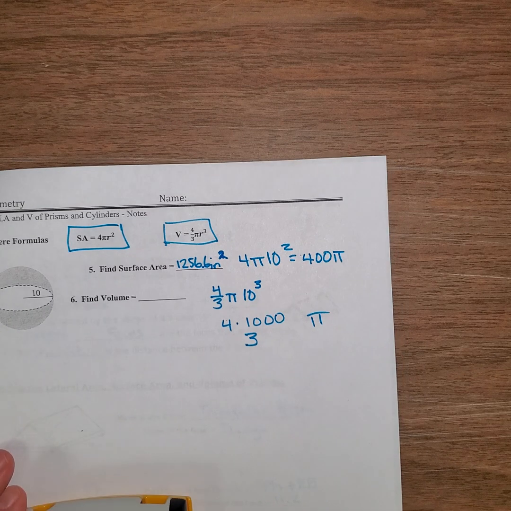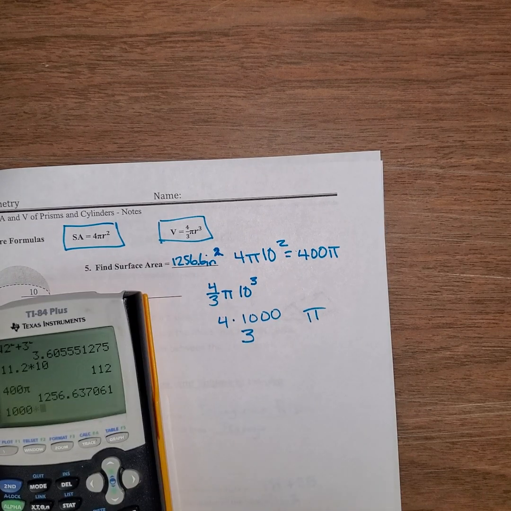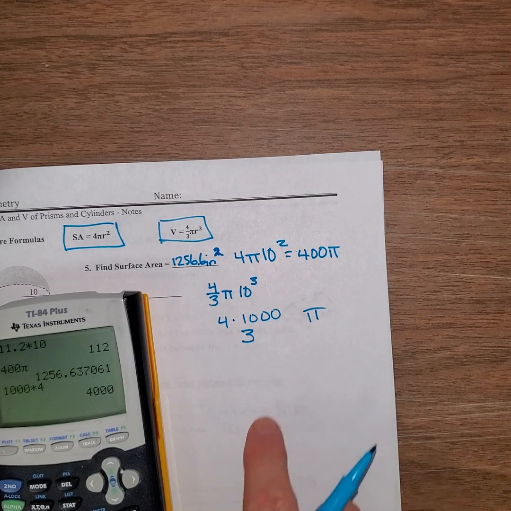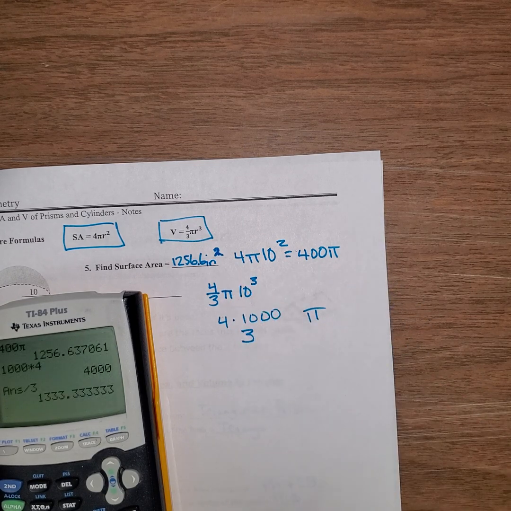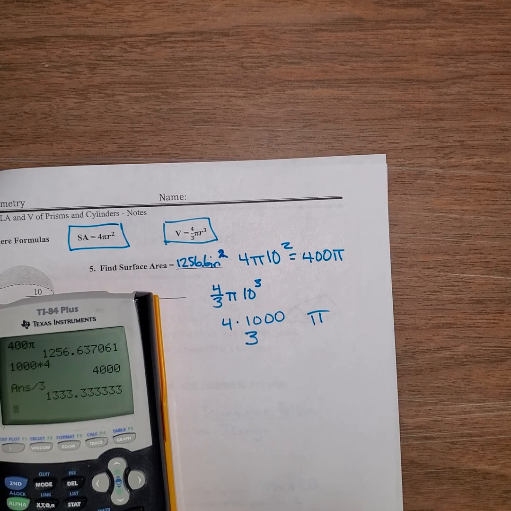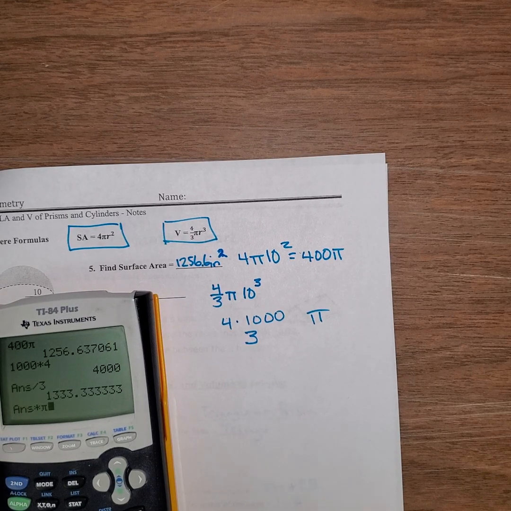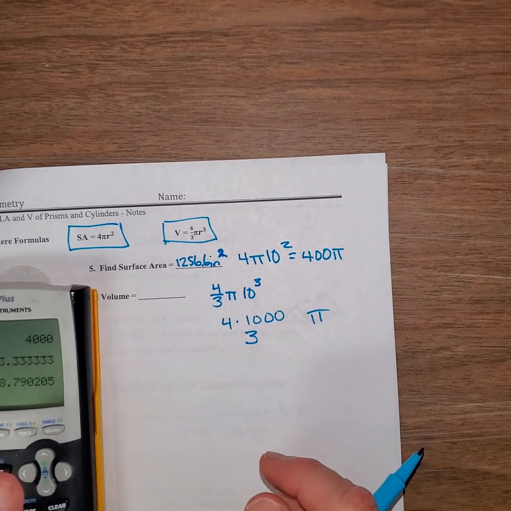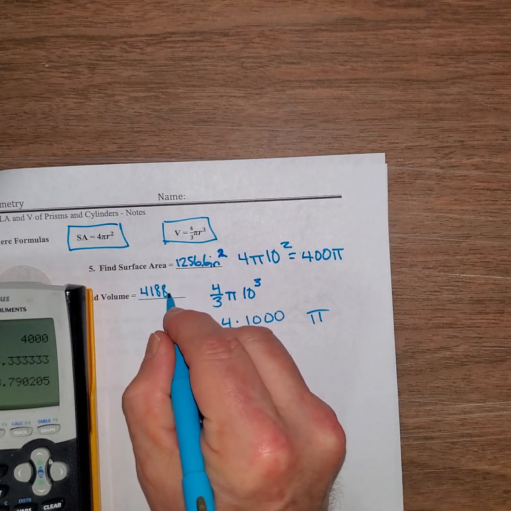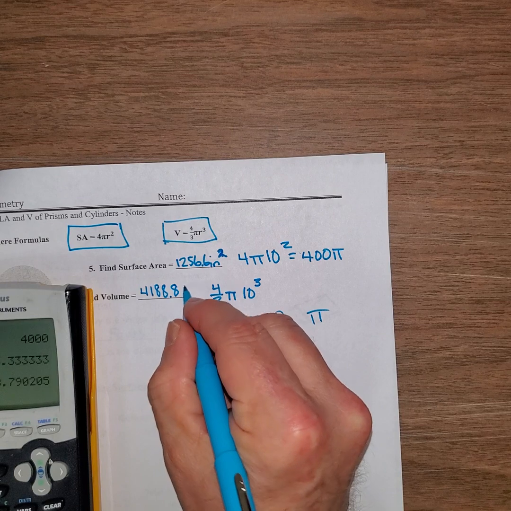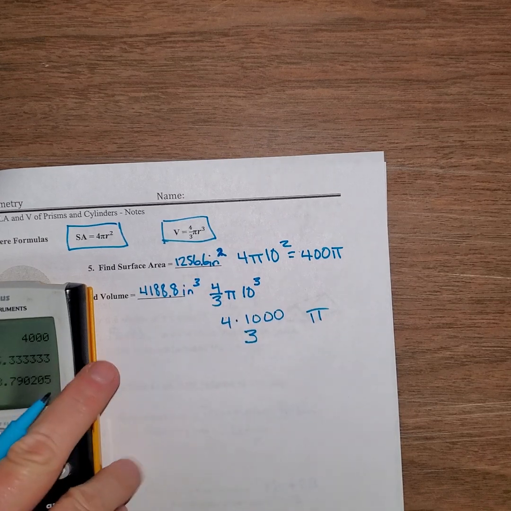So I get 1,000 times 4, and that's 4,000 divided by 3, and that is everything except for the pi. So now I hit enter, and then multiply by pi, and it's 4,188.8 inches cubed. Okay, very good.